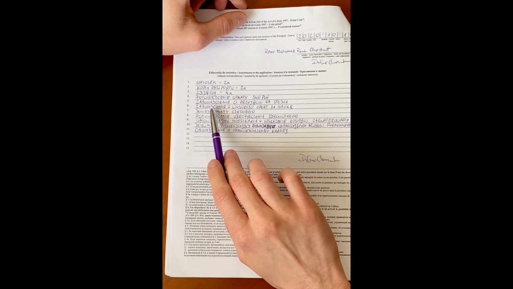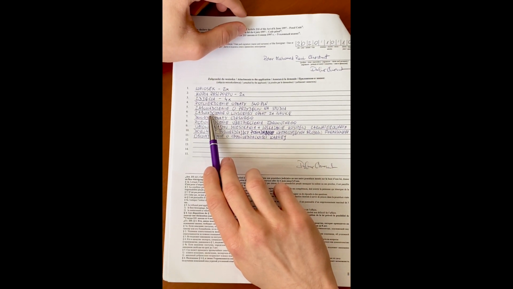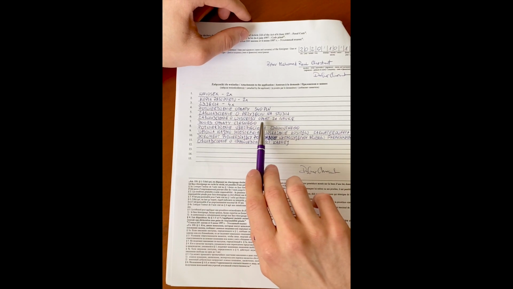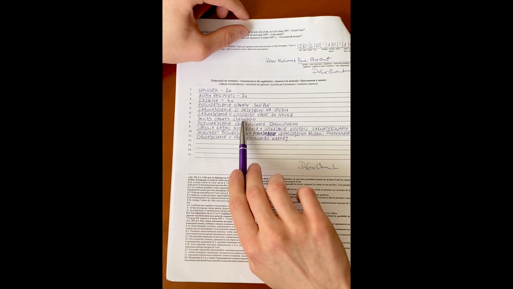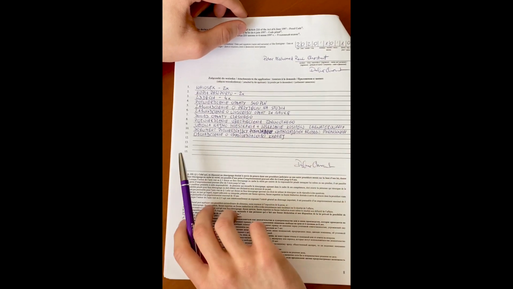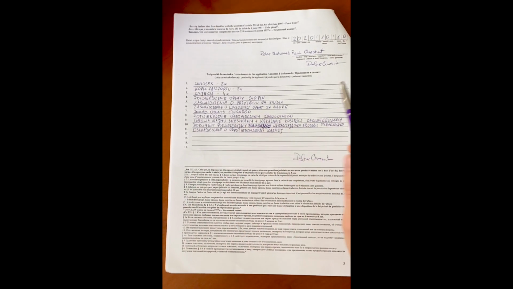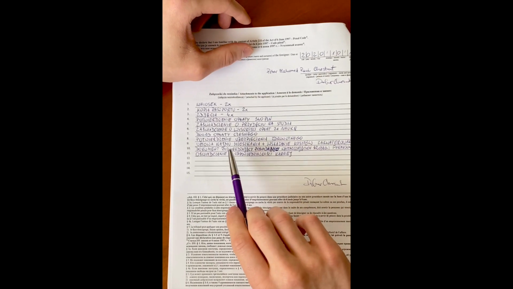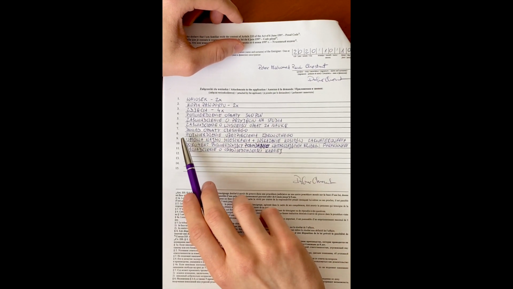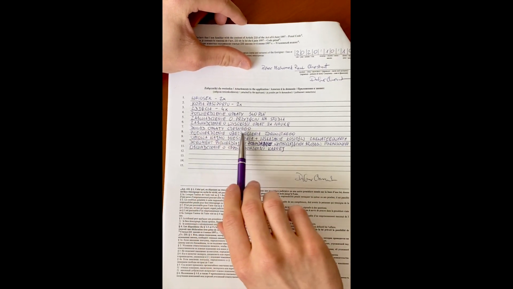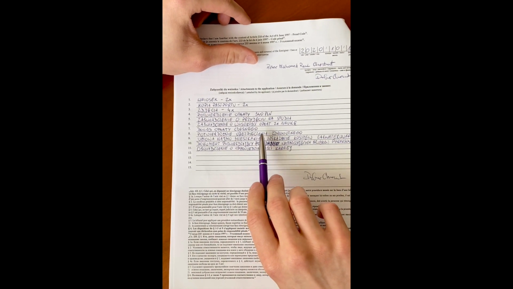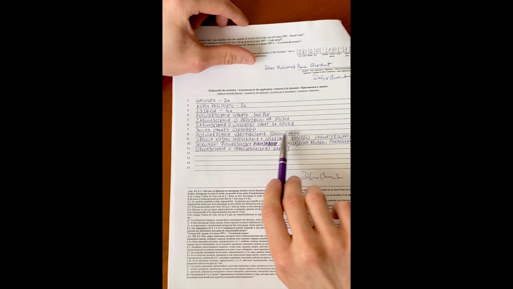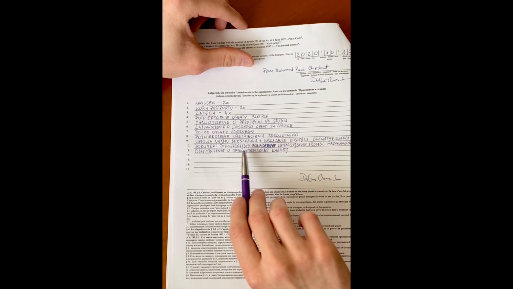You would have to bring also the information how much you pay for your studies at that university and the confirmation that you paid for that semester, for that year that you'll be studying. You also have to bring the confirmation that you have an insurance. So for that document, you would have to refer to your insurance agency.